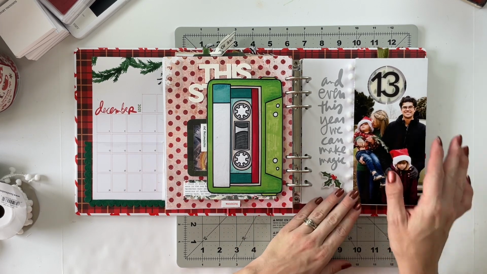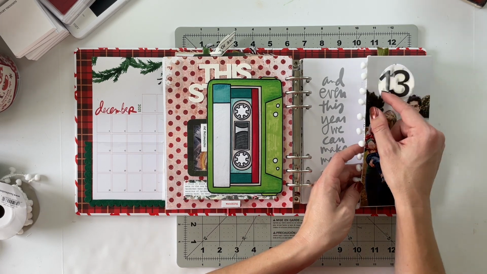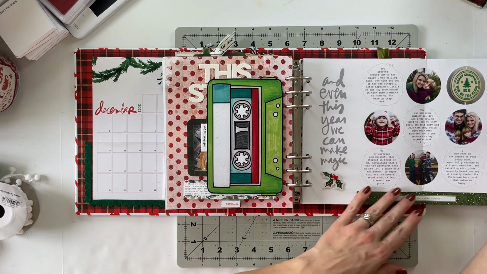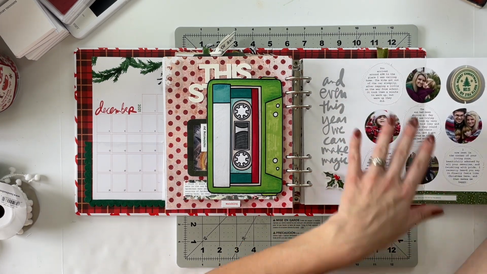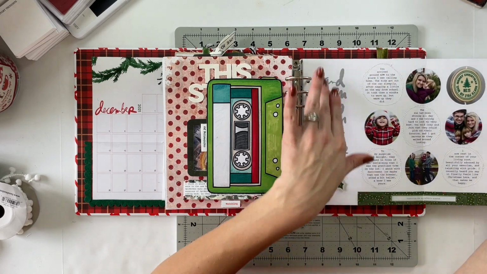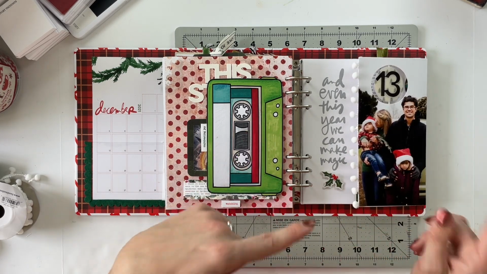But essentially, there is a photo on the outside here with this spinner circle where I've added my number and an embellishment to the back. And then when you open it up, there are journaling, some story circles, some photo circles, and then the sentiment here on the left. So without further ado, let's jump into the process.